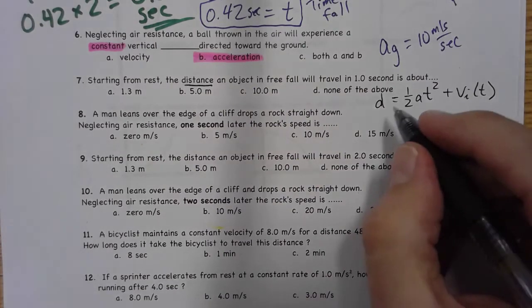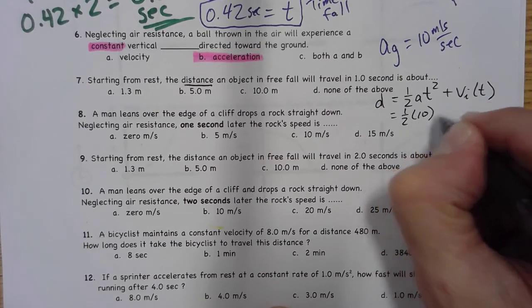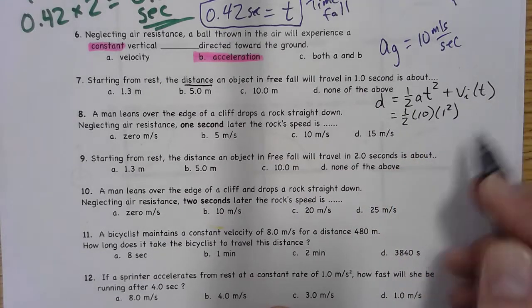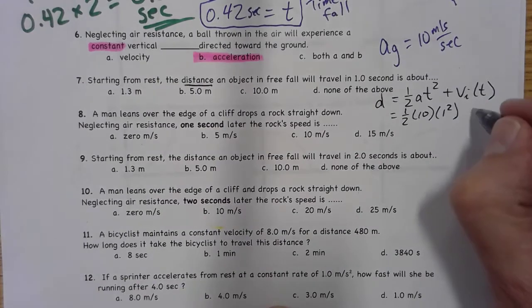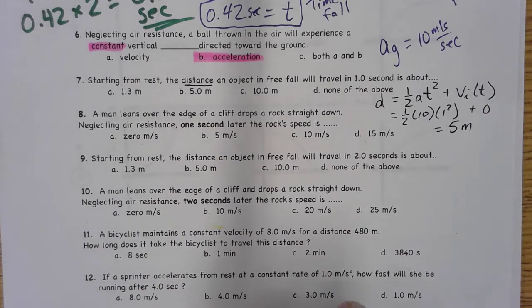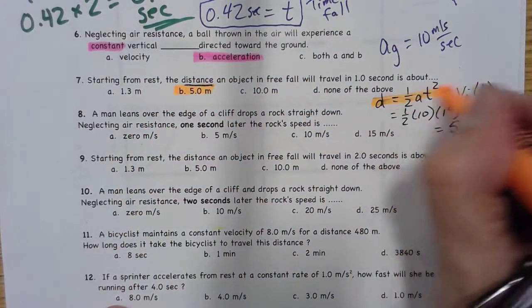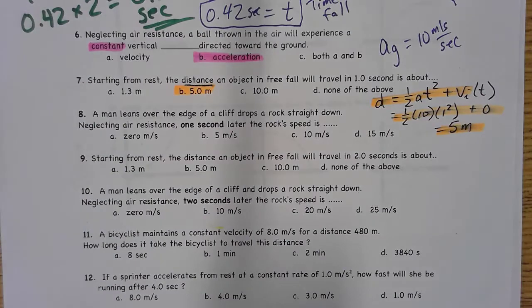So if you've been to our south lot and come in through that balcony, you drop something off that balcony, it falls for about 1 second. That is 5. So be careful there. The distance something falls, use our distance formula.